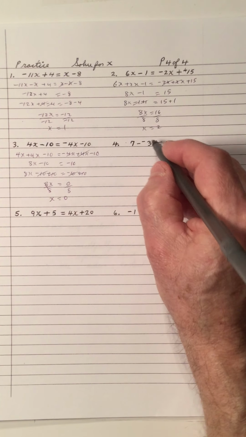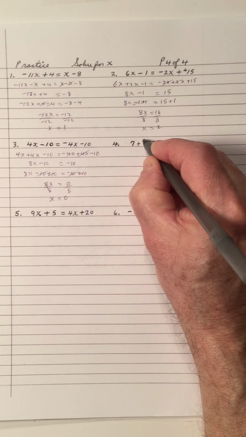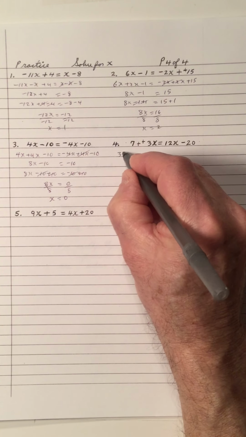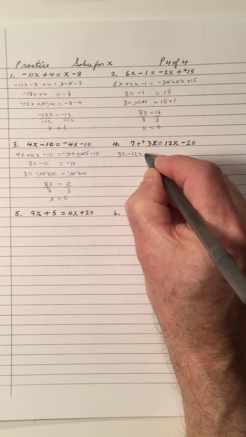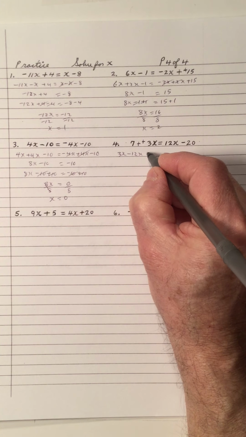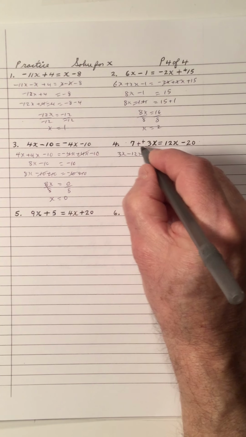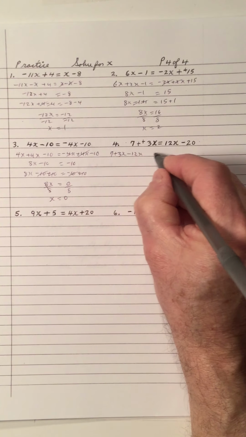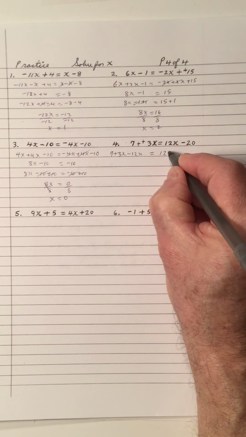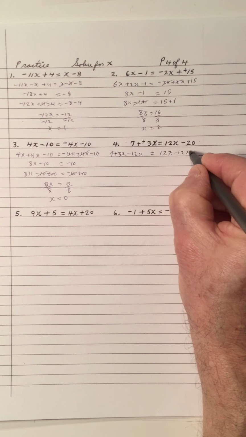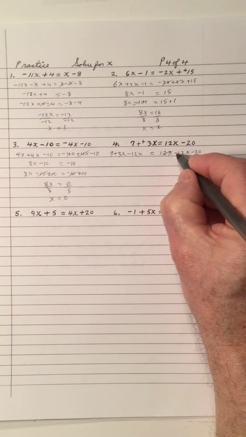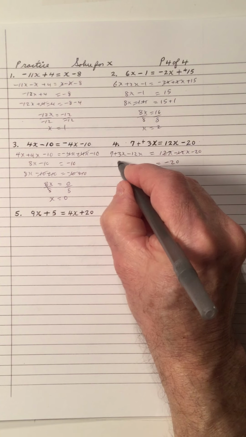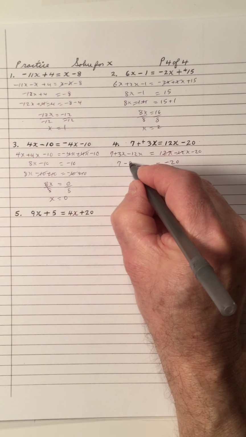Number 4, double negative, we make it a positive before we start. The 12x has to move over, so we'll subtract 12x from each side. Oh, I should have written down the 7 first. Okay, let's put the 7 in here. Equals, and we're subtracting 12x from both sides. Done. That gives me 0, negative 20 on the right, and that gives me a 7 minus 9x.